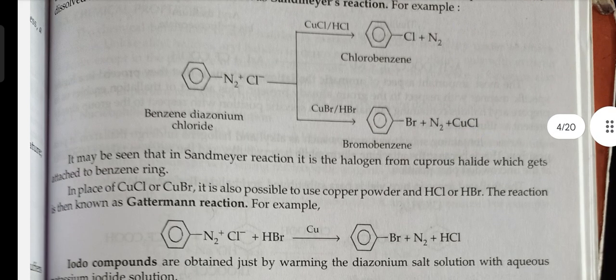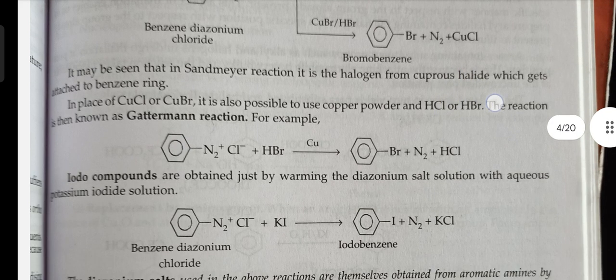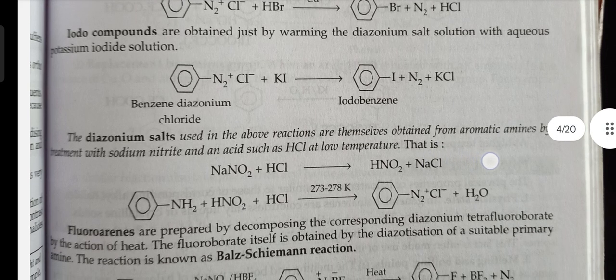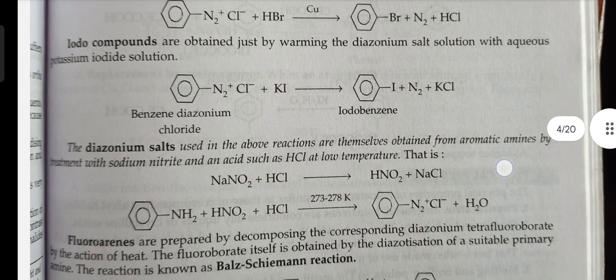For example, benzene diazonium chloride with CuCl gives chlorobenzene. In place of CuCl or CuBr, it is also possible to use copper powder and HCl or HBr. The reaction is then known as the Gattermann reaction. Iodo compounds are obtained just by warming the diazonium salt solution with aqueous potassium iodide solution.